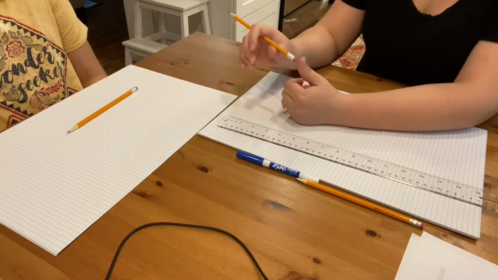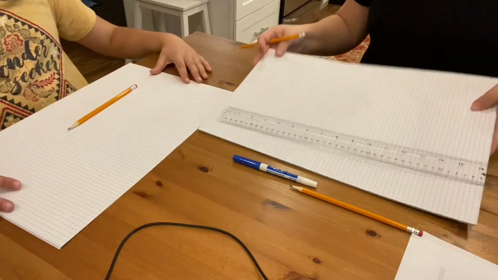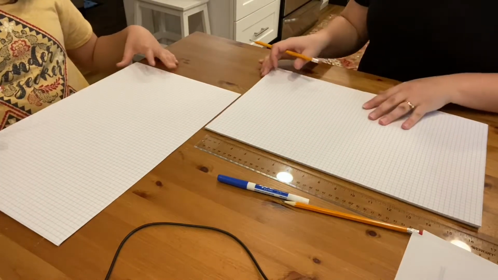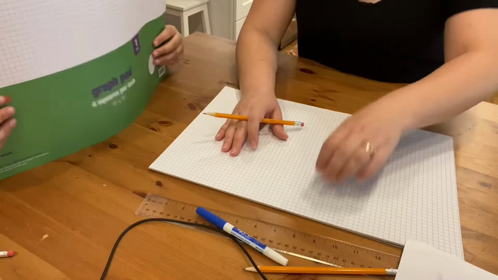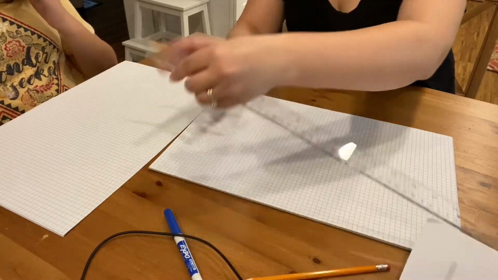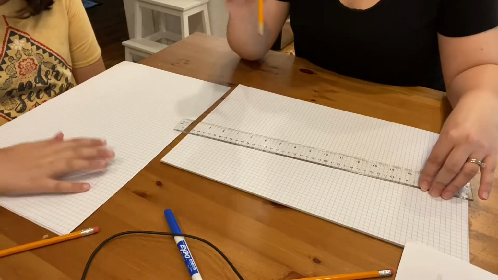For this investigation or activity, you're going to need graph paper. It doesn't have to be this big. It can be regular size. I just made it this big so you can see it in the video. Not jumbo, not tiny. You also need a straight edge and pencils.